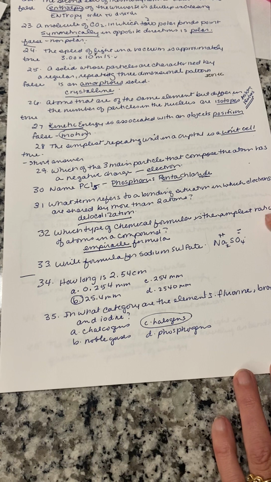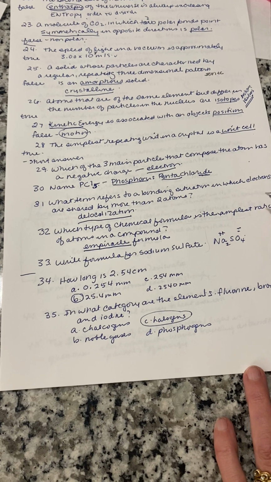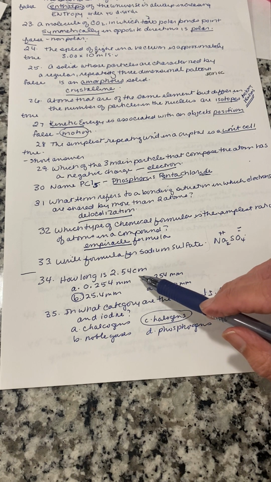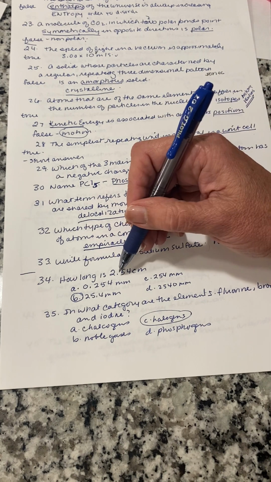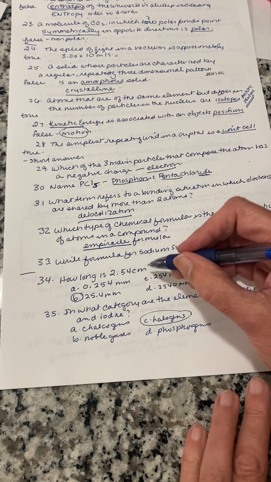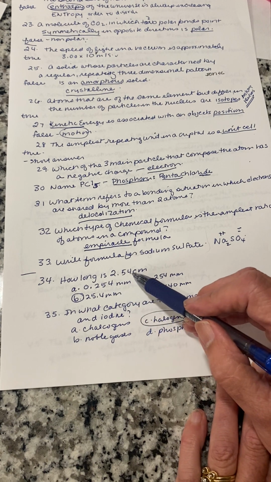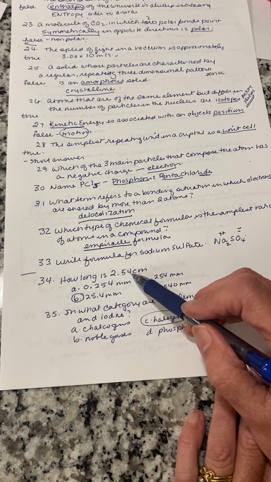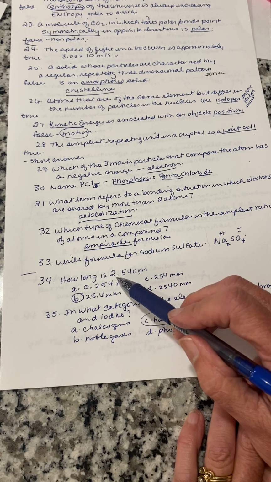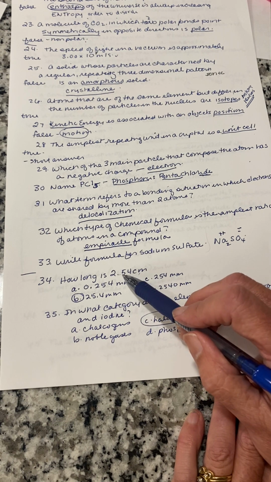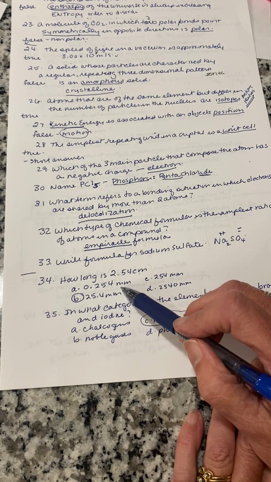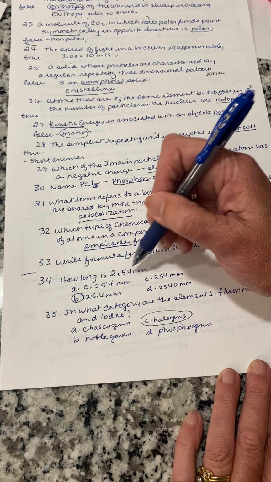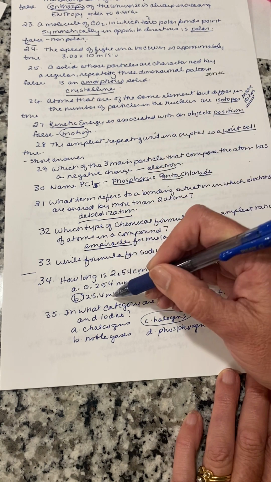Anyway, sodium sulfate. How long is 2.54 centimeters? Now you want to find how much 2.54 centimeters is in millimeters, so you're going to move the decimal over a few places, right? You're going to have more millimeters than centimeters, so it's going to be a bigger number. So A is not going to be right. You're going to move this decimal point over one place, because you're going from the hundredths to the thousandths place. So B.